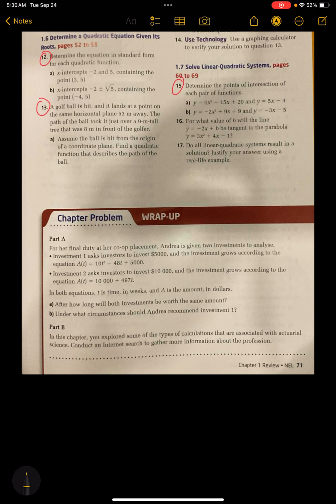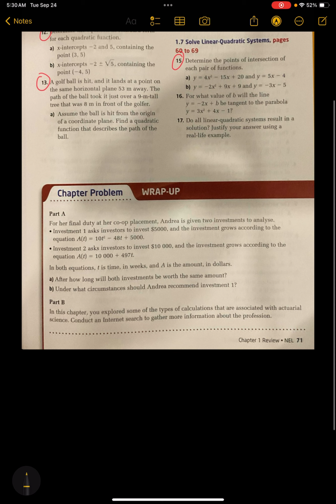Okay, we are looking at question 12. Determine the equation in standard form for each quadratic function. Okay, so let's do 12a.